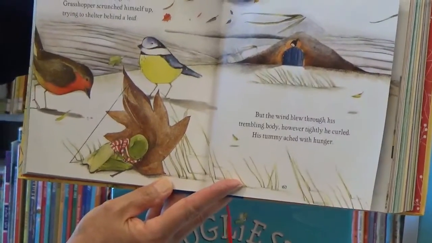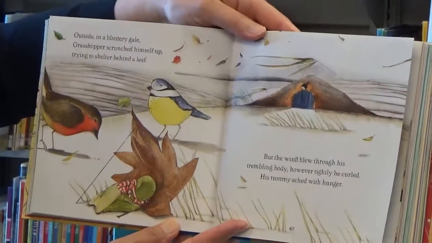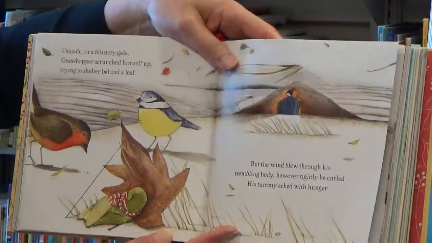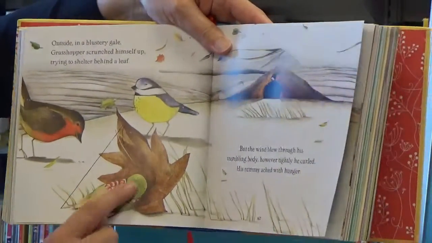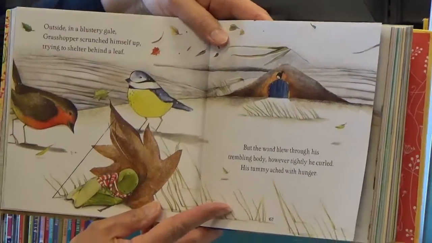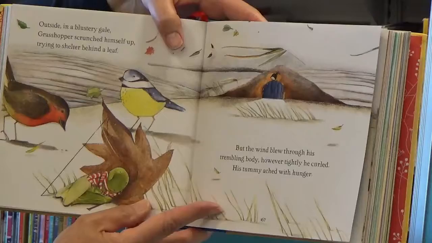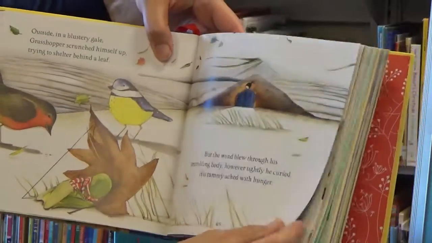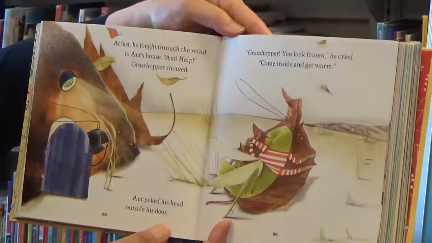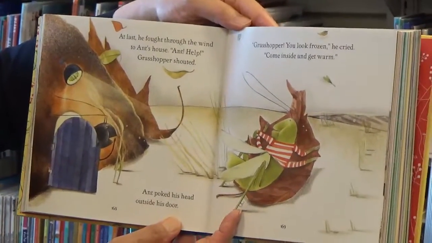Outside, in a blustery gale, Grasshopper scrunched himself up and tried to shelter behind a leaf. Oh, do you see him here? He's cold. But the wind blew through his trembling body. However tight he curled up, and his tummy ached with hunger. At last he fought through the wind to Ant's house.